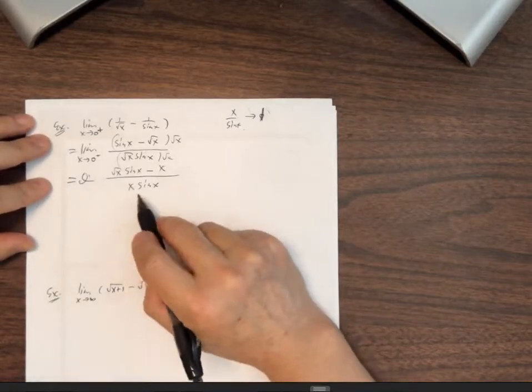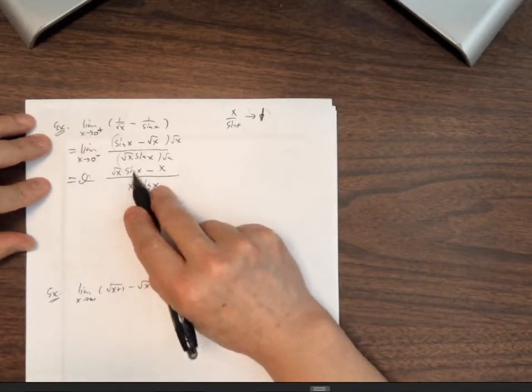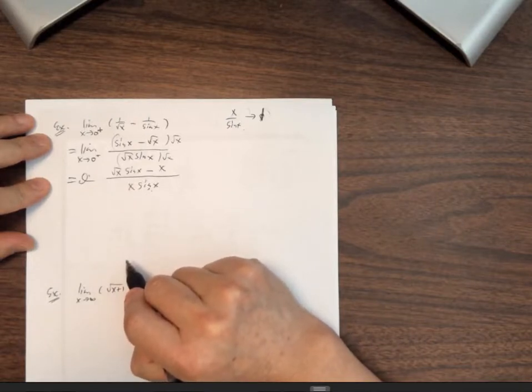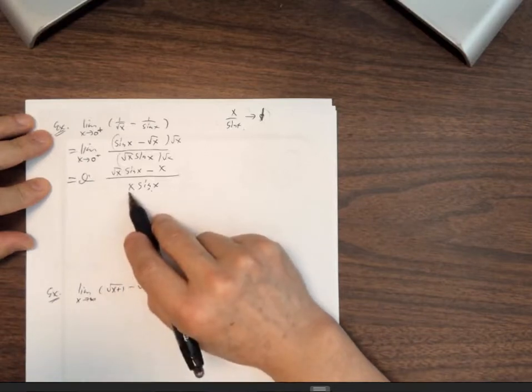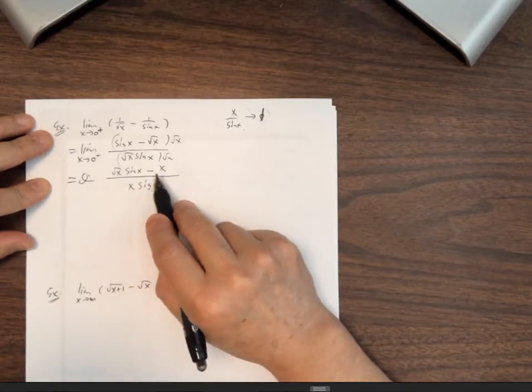Now I have a sine, so if we divide, for example, top and the bottom by x, this term will turn to 1.